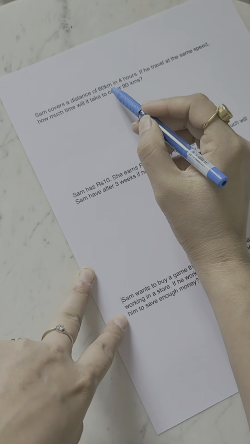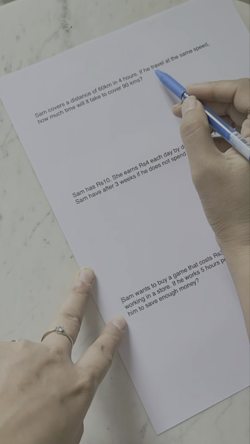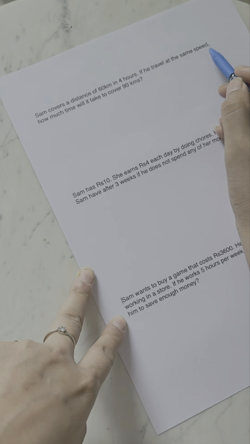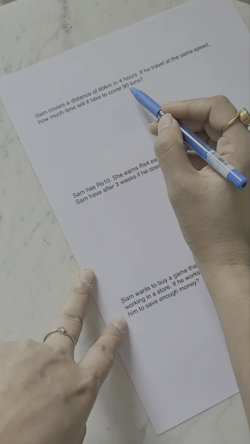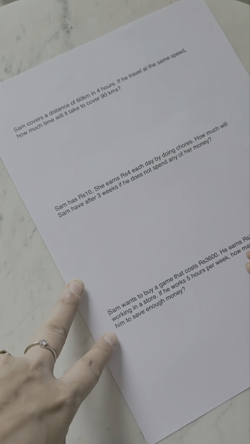Sam covers a distance of 60 kilometers in 4 hours. If he travels at the same speed, how much time will it take to cover 90 kilometers? Let's solve it.